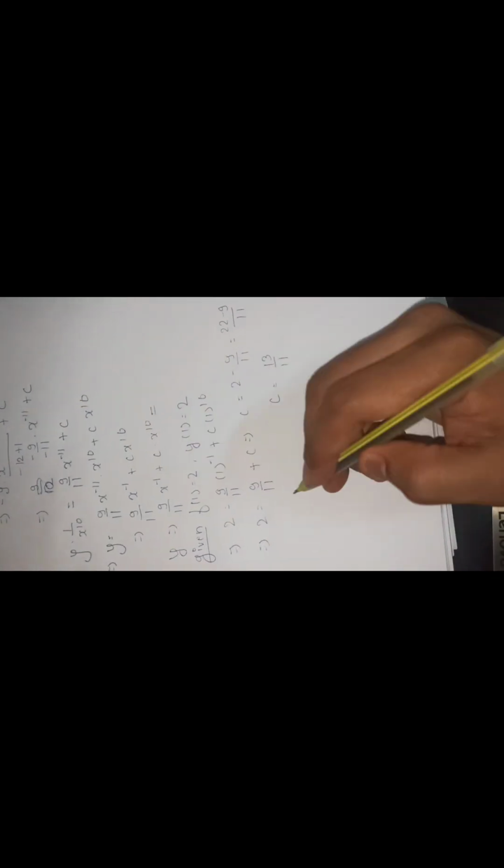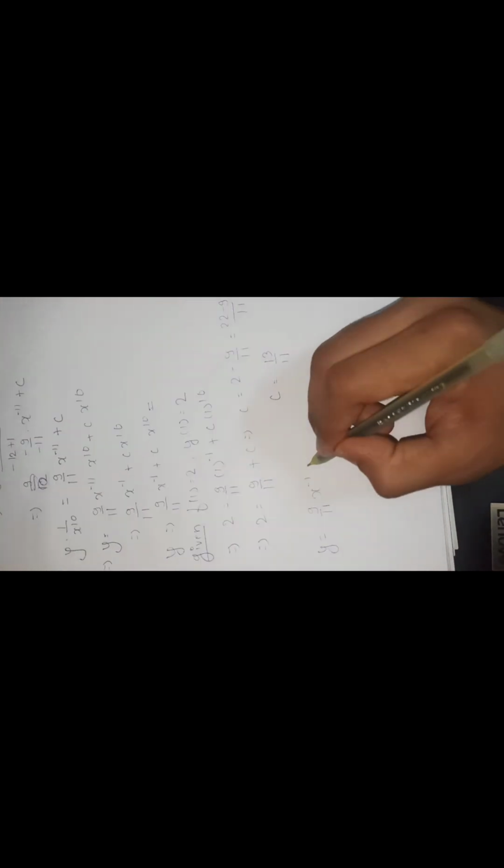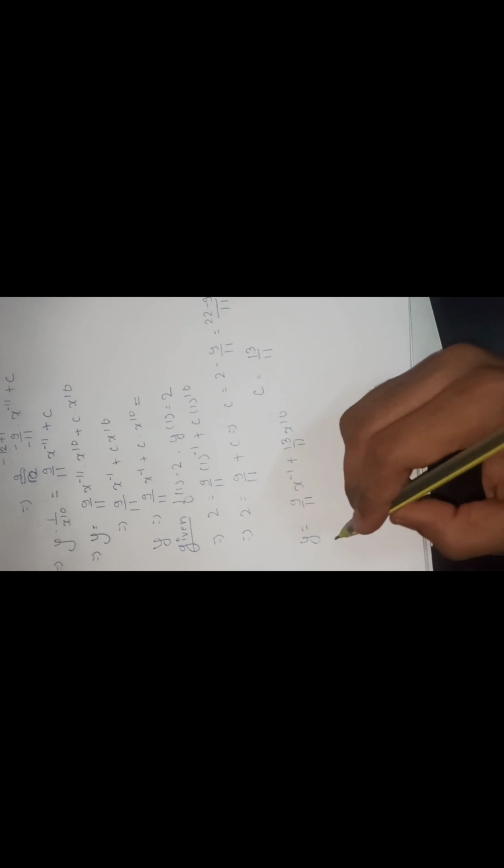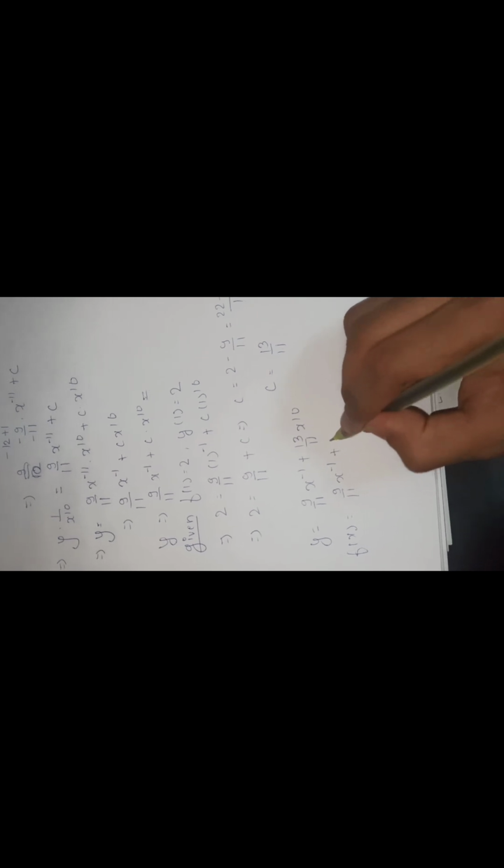So simply keep this value in the equation you got here. So it will be 9 upon 11 x to the power minus 1 plus 13 upon 11 x to the power 10. And just substitute back your y. So it will be f of x is equal to 9 upon 11 x to the power minus 1 plus 13 upon 11 x to the power 10.